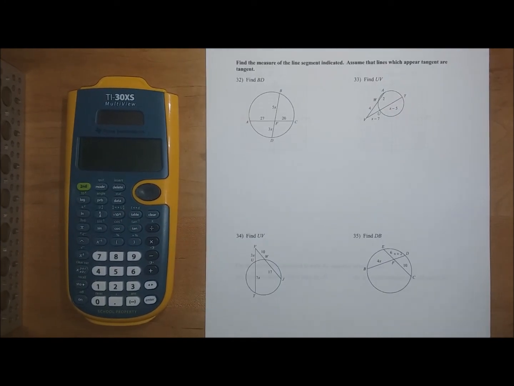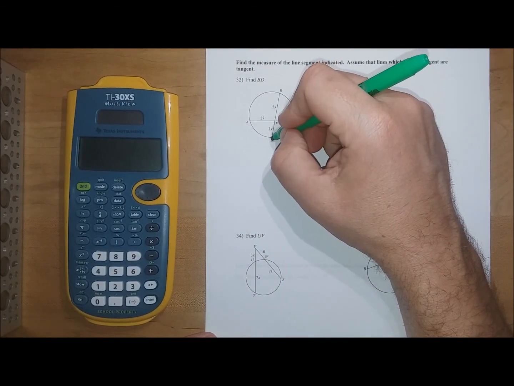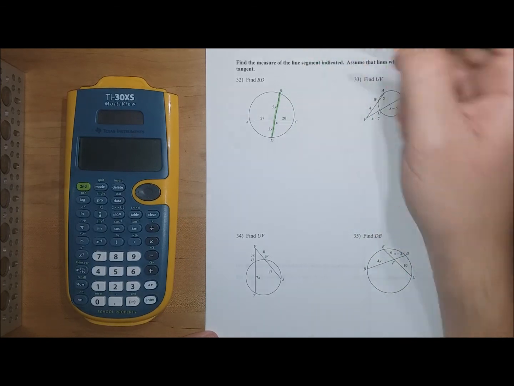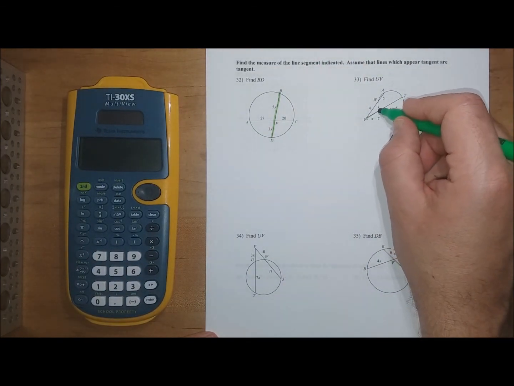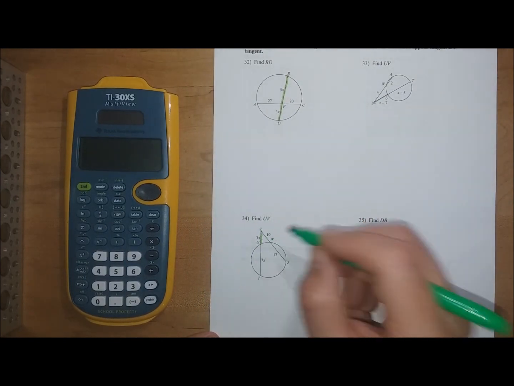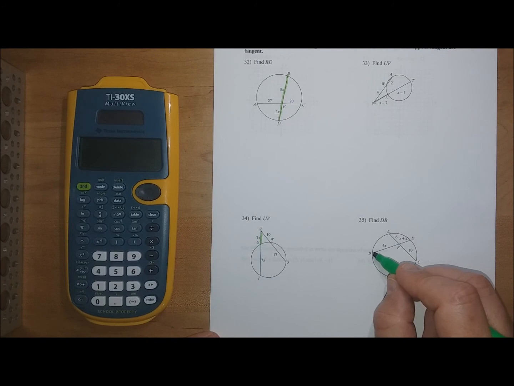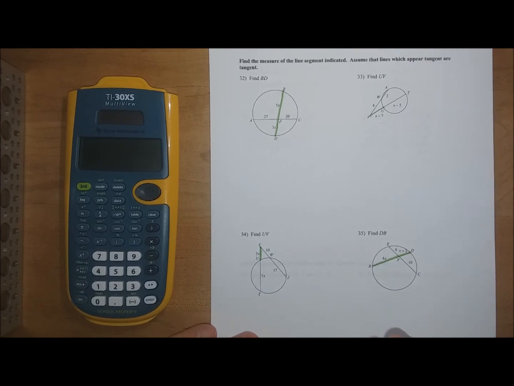Okay, this time, I'm going to go ahead and highlight all the things they want us to find so I won't forget to plug back in and do it when we're done. They want BD. Over here they want UV, that segment there. Here they want UV. They want that segment there. And here they want DB. Okay, so remind me if I get ahead of myself. All right, they want us to find BD.